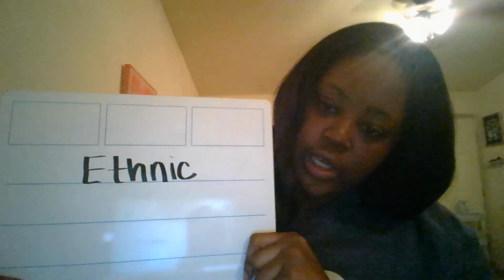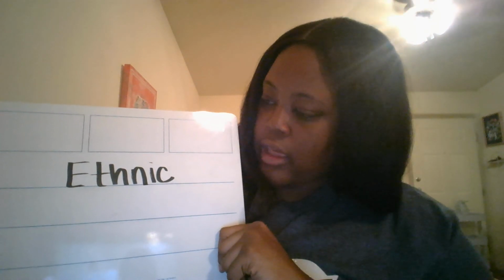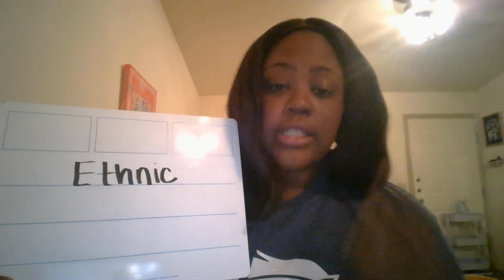So an example of this would be the word ethnic. This is related to somebody's ethnicity or their culture, their race. Ethnic. You see the word is spelled E-T-H-N-I-C. And boys and girls, if I'm following the syllable division rule, it states if there are 3 consonants between 2 vowels and 2 of them form a digraph, the letters stick together.